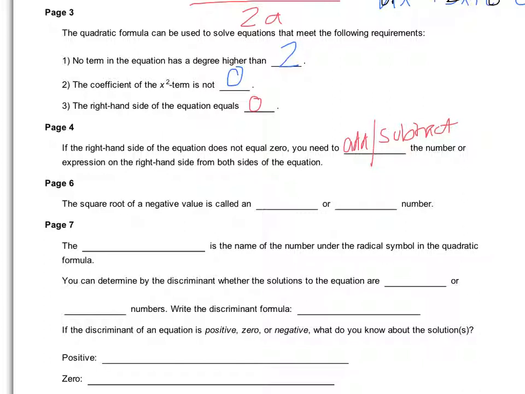So sometimes when we work this out, underneath the square root symbol we end up with a negative number. Well, we can't take the square root of a negative number, and so that is called either an imaginary number or a complex number.